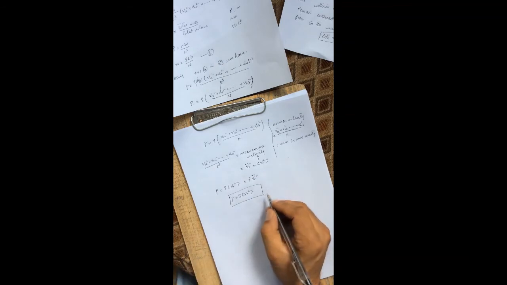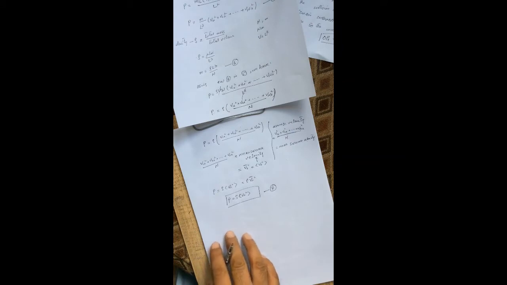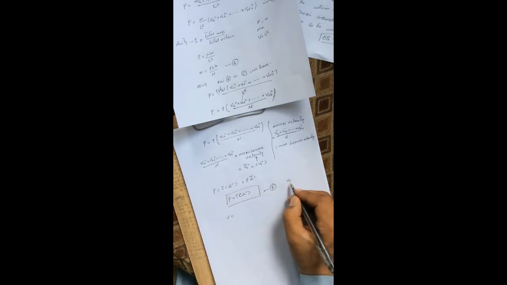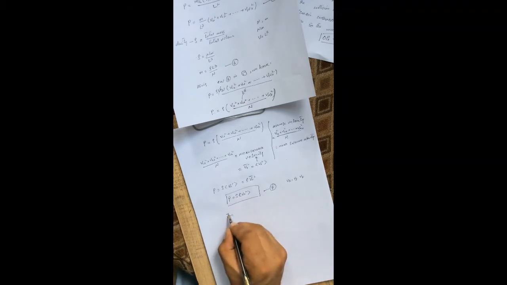This is, let's say, equation number 7, because this was equation number 6. Now, as I already mentioned before, the velocity has 3 components. One is Vx, along the x-axis, one is Vy, along the y-axis, and one is Vz, along the z-axis.